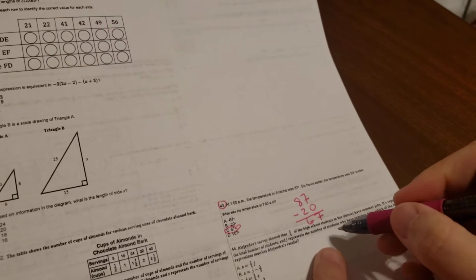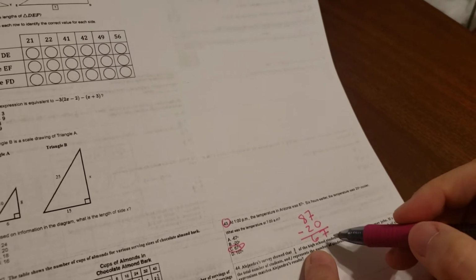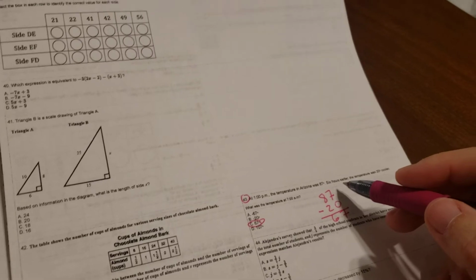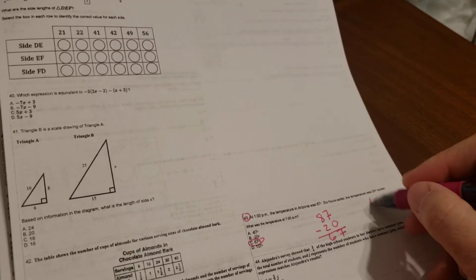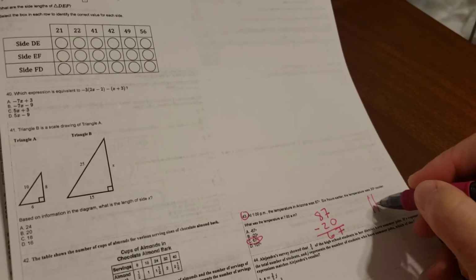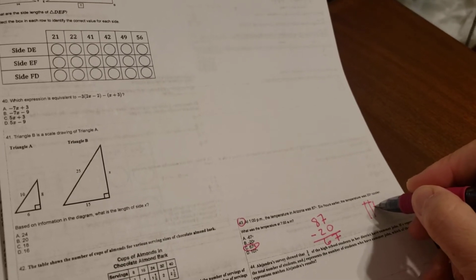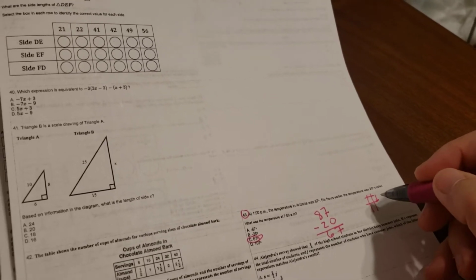You can double check by saying, okay, 67, that's 20 degrees cooler than 87? Yep, indeed it is. And you can think about it as well with, like, if you draw a vertical number line thermometer, 87, I go down 20 degrees, I'd be at 67.